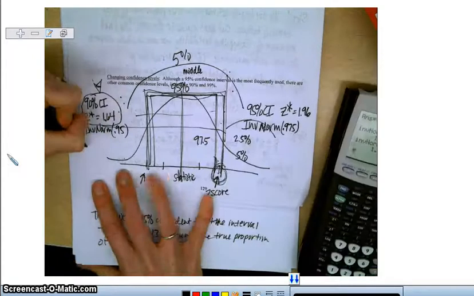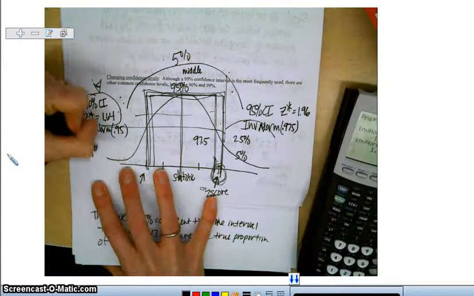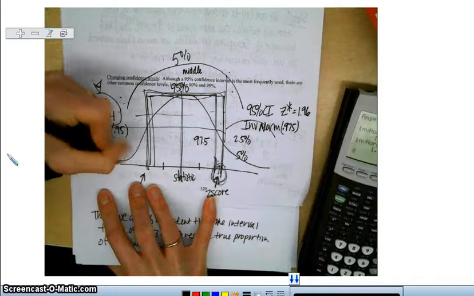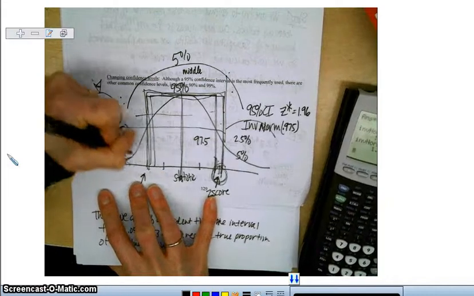And then finally, for a 99% confidence interval, you're going to type in inverse norm 0.995.